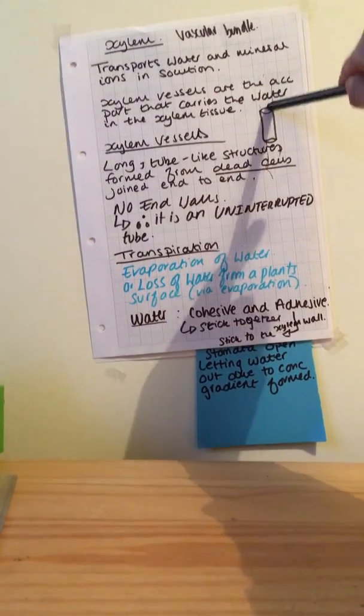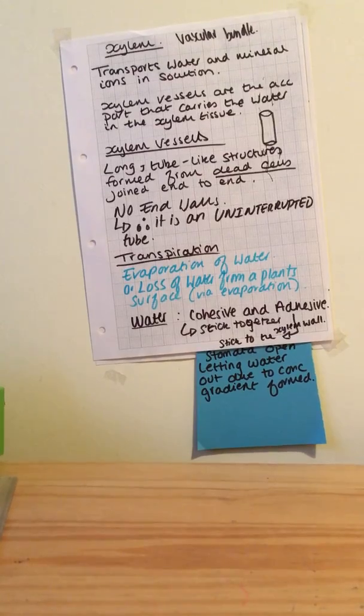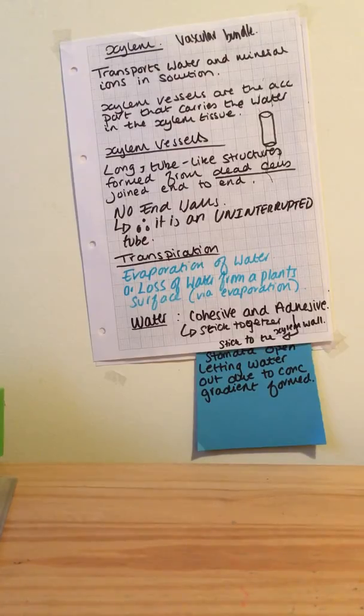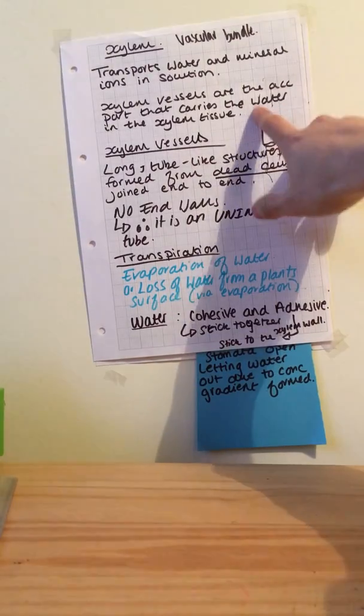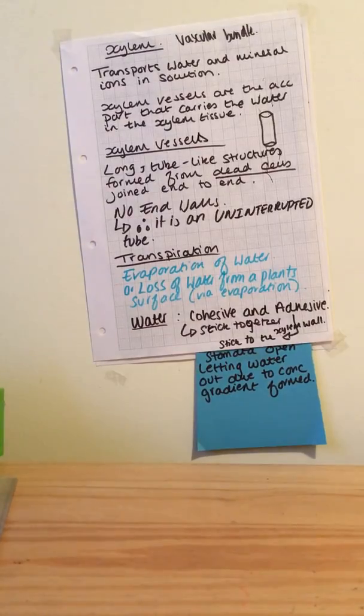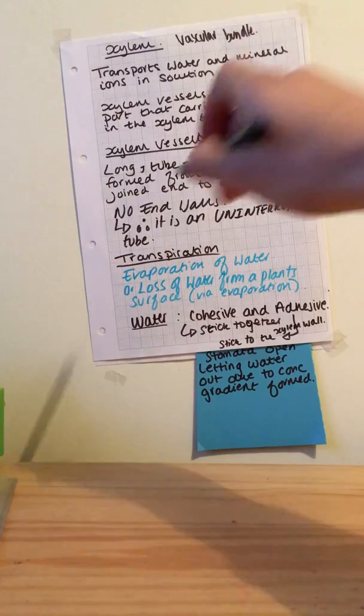We need to know that it's long. It's a tube-like structure, which I've shown here. What a great drawing. They're formed from dead cells, and they're joined end to end. So if you can imagine another tube-like structure here or here, that's great. That's what they are. They're joined end to end, which means they have no end walls.